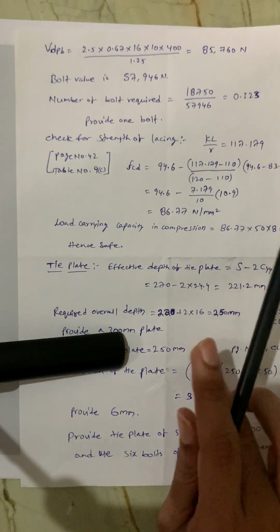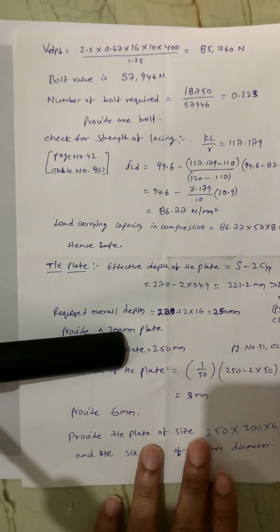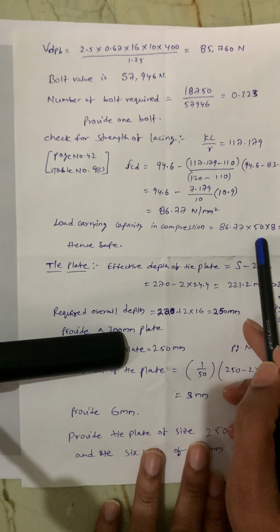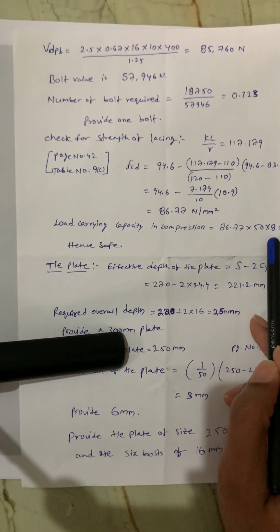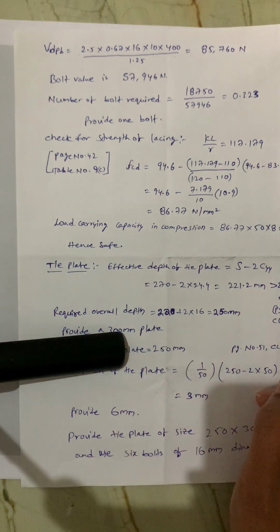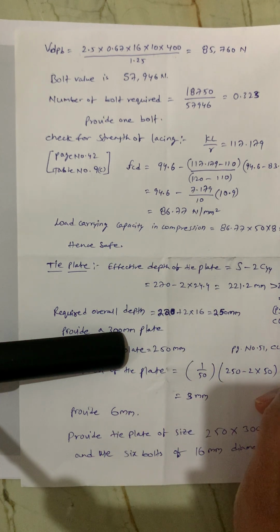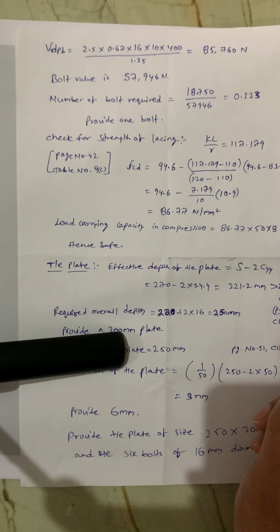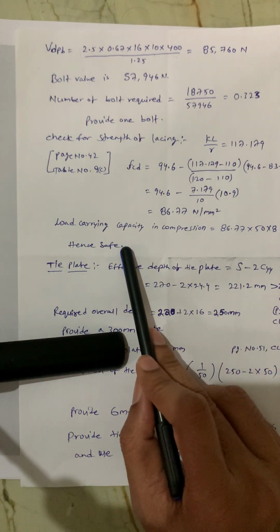So here the load carrying capacity in compression is 86.77 into the area of the flat, 50 into 8, that is 34,708, which is greater than 18,750 newtons. So hence it is safe. This is the load carrying capacity of the flat, and it is greater than the load, so hence our flat is safe.